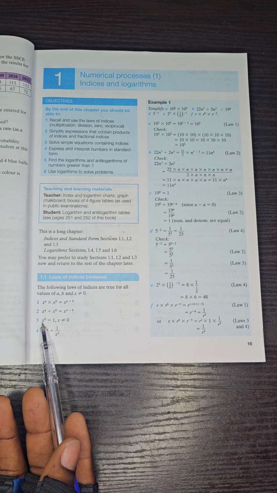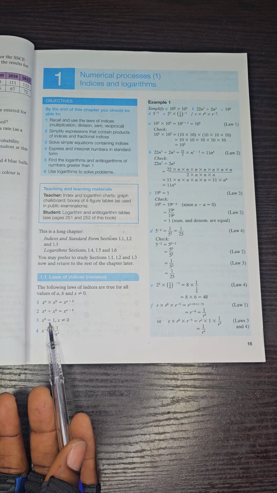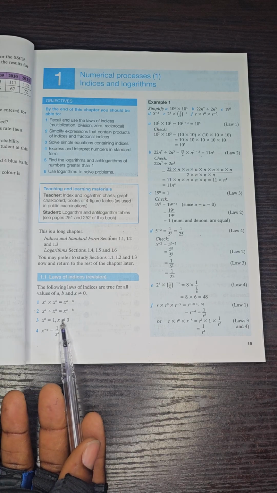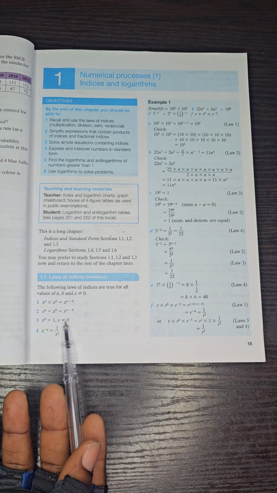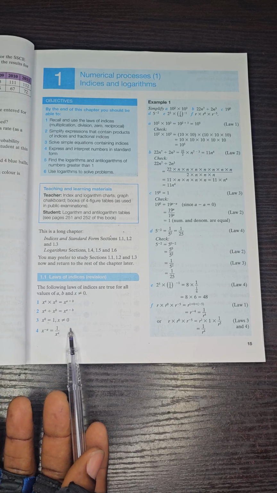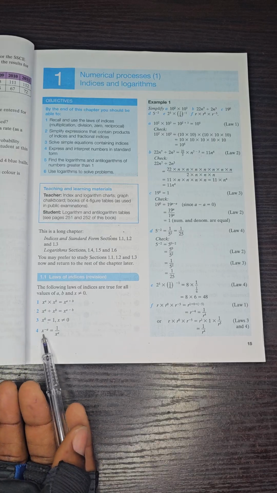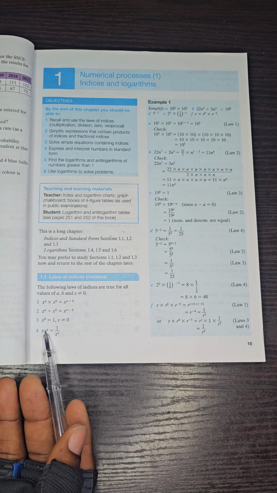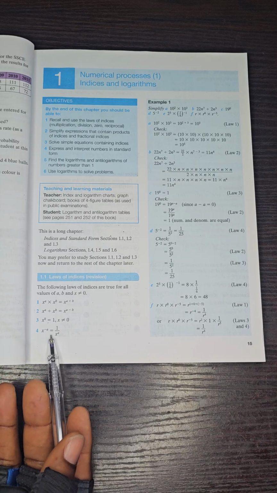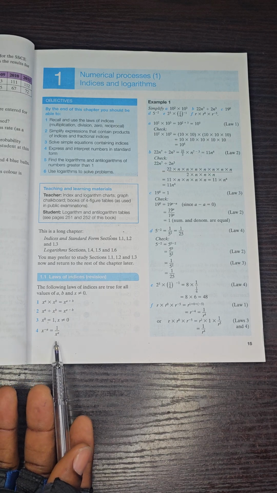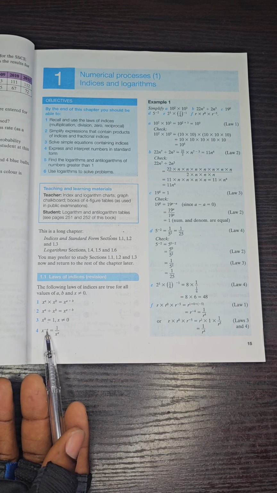The third one says x raised to power 0 is 1. And this only applies for all values of x except if x is 0 itself. Take note of this, because 0 is nothing, and no matter whatever, it is always 0. And the fourth law states that x raised to a negative index is equivalent to 1 over x raised to that index, in the positive.